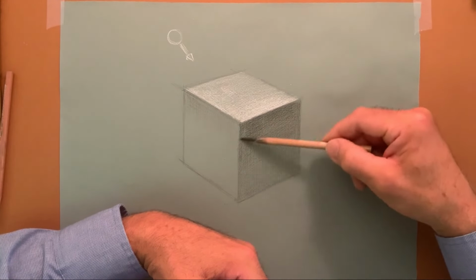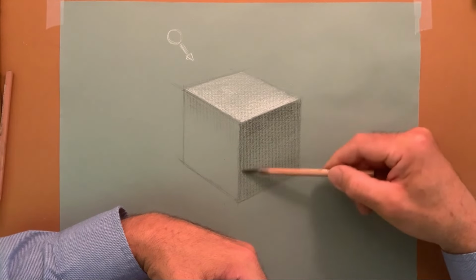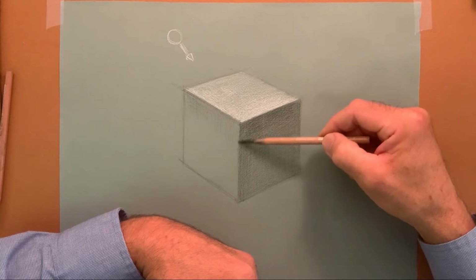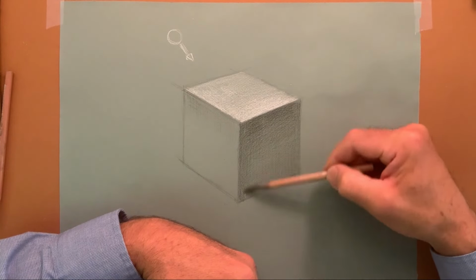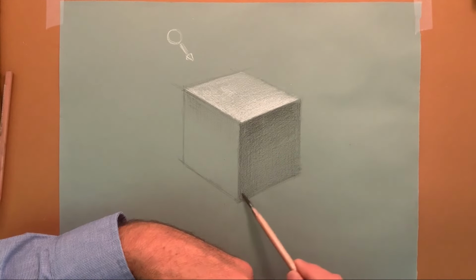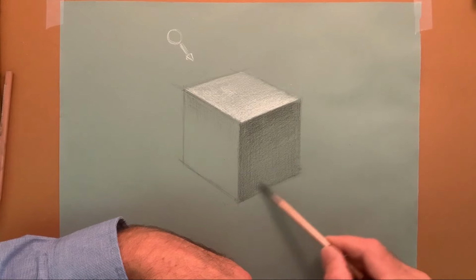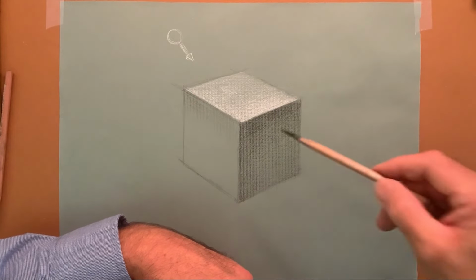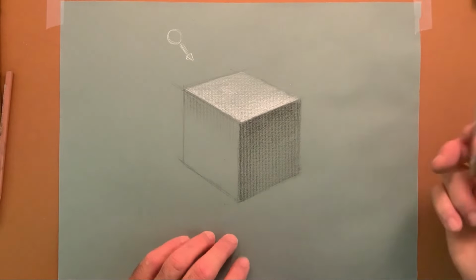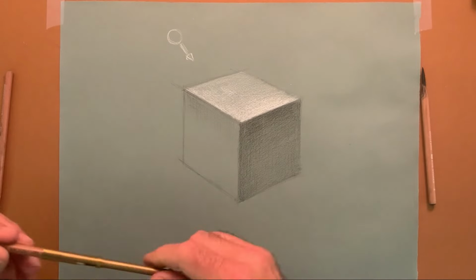So this is going to be a little bit darker, but not as dark as that, right? And that's going to be a little bit lighter.